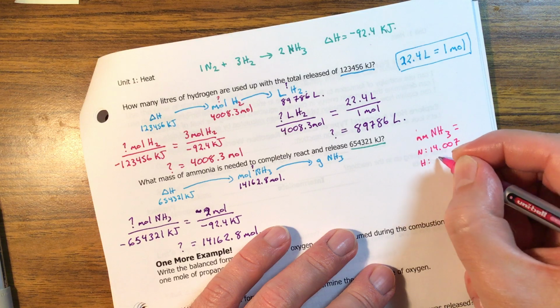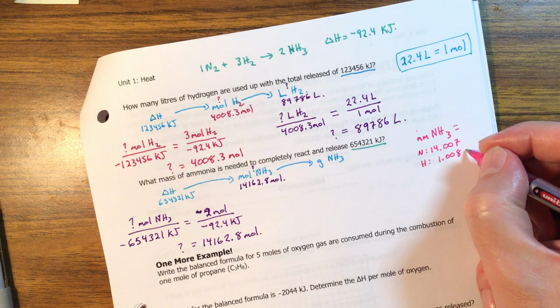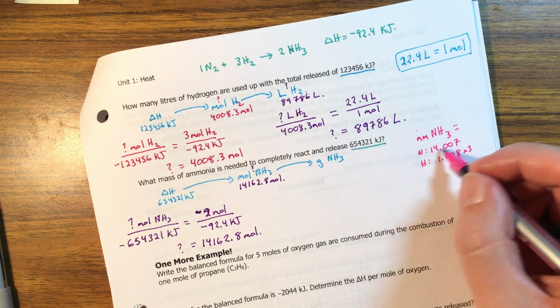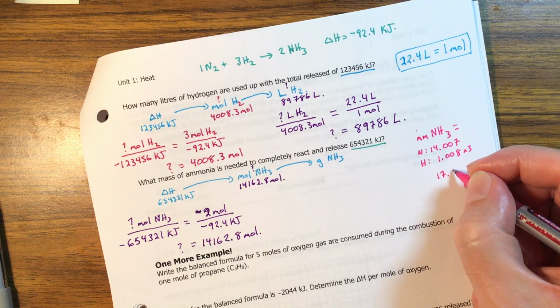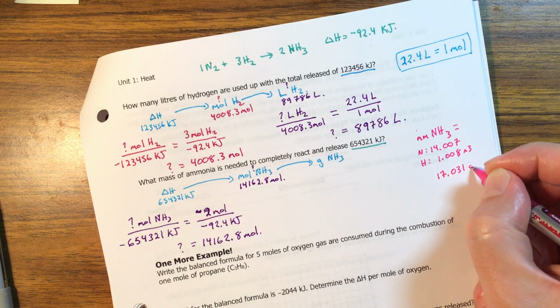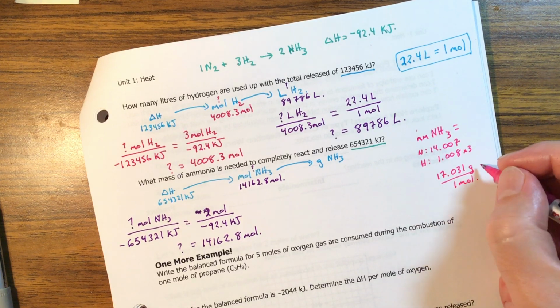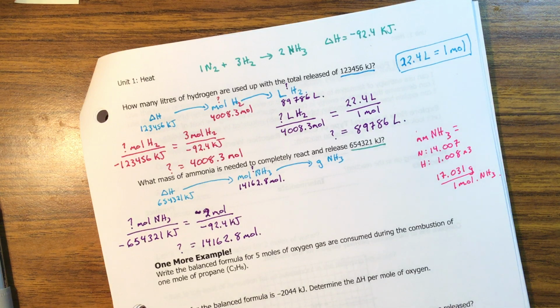And H is 1.008. And we times that guy by 3. So 1.008 times 3 is 3.024. 3.024 plus 14.007 is 17.031 grams per 1 mole NH3. Okay, so that's the molar mass. You did them last year. You guys found them easy, I think.